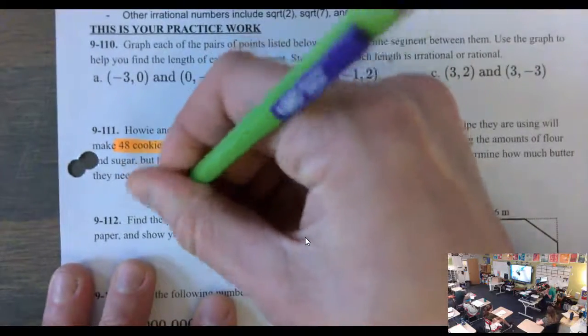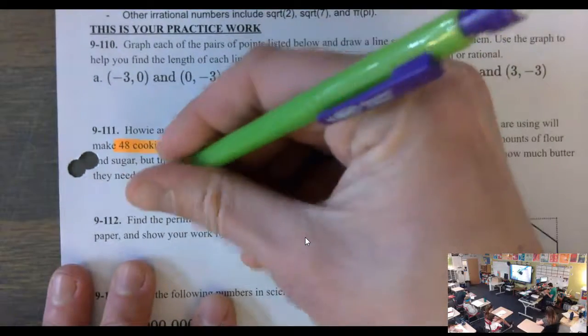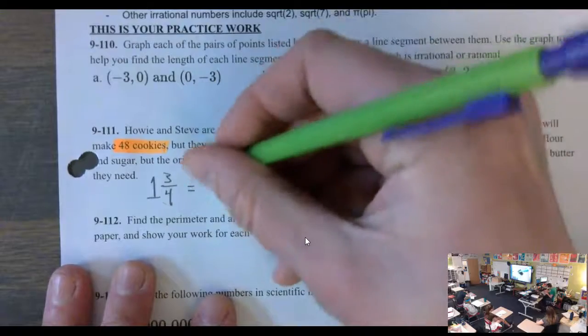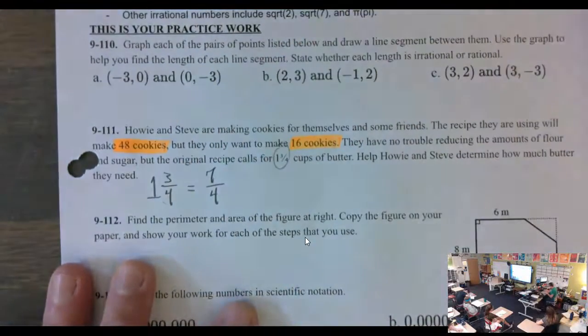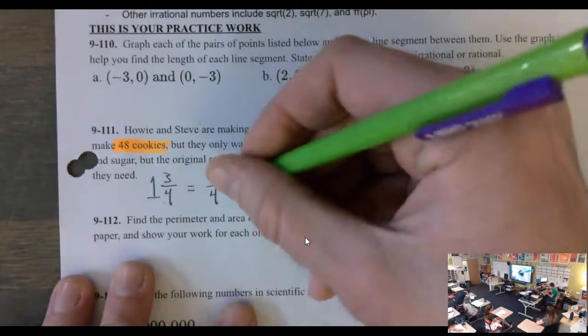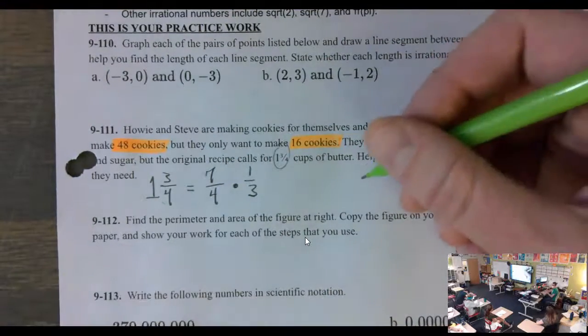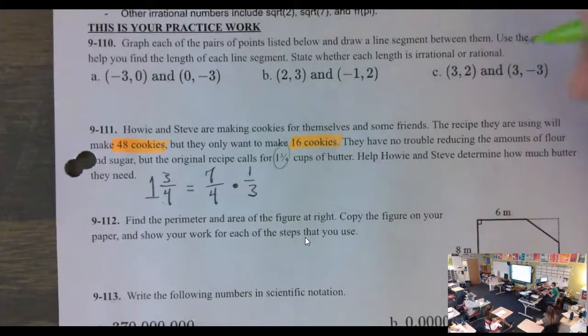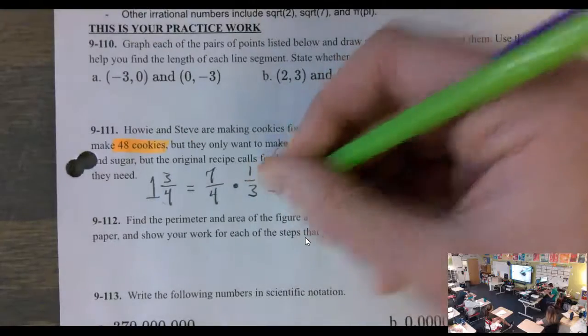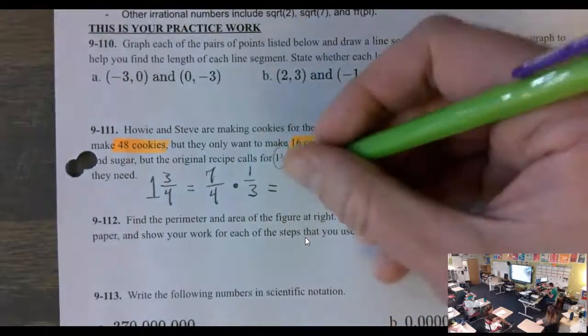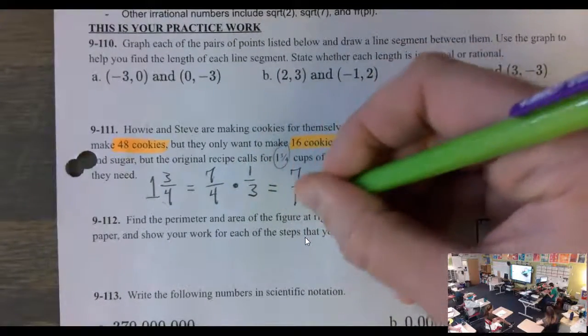So if I need 1 3/4, what I really need, if I make this butter as an improper, 7/4, then times a third. And yeah, you could use decimals, but I like fractions better than decimals. You all know my opinions about that by now. Multiplying fractions straight through the numerator, straight through the denominator.